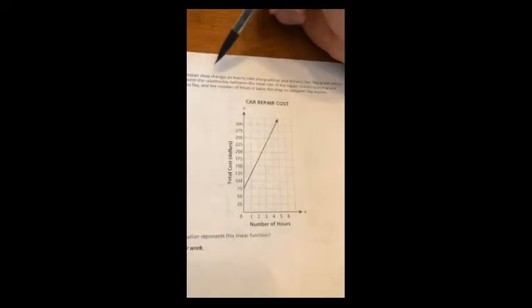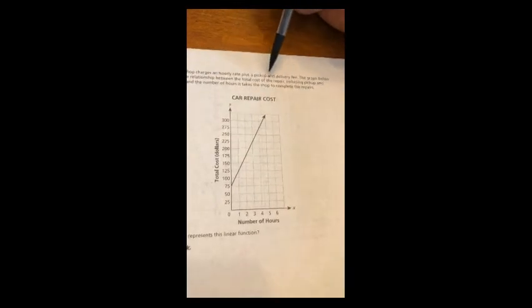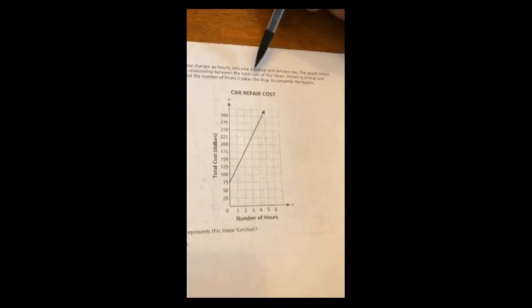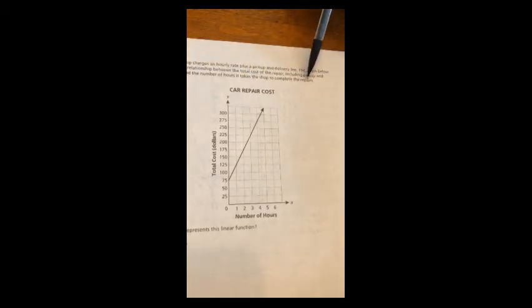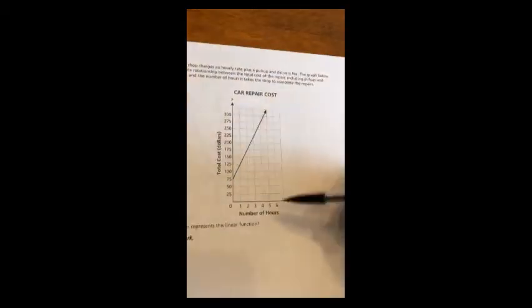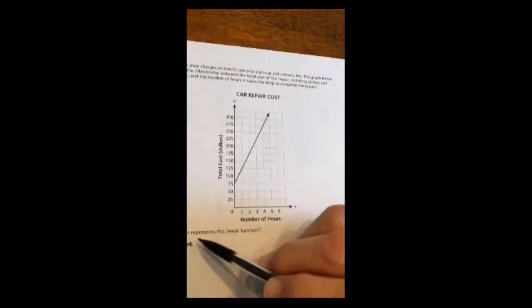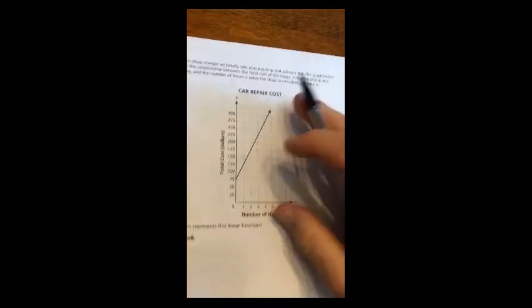All right, flip it over. Here we go. Number 10. A car repair shop charges an hourly rate plus a pickup and delivery fee. The graph below represents the relationship between the total cost of the repair, including pickup and delivery fee, and the number of hours it takes the shop to complete the repairs. What equation represents this linear function?